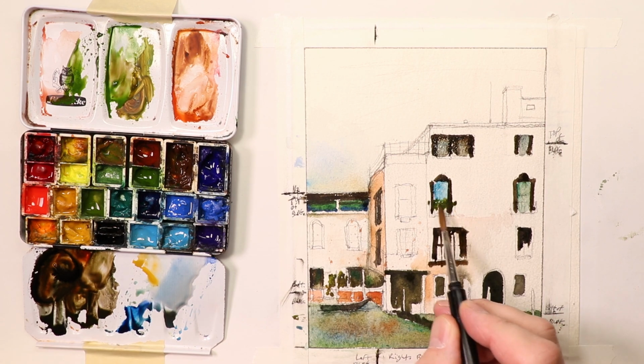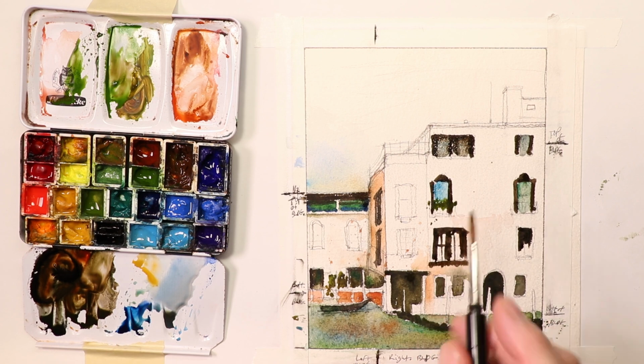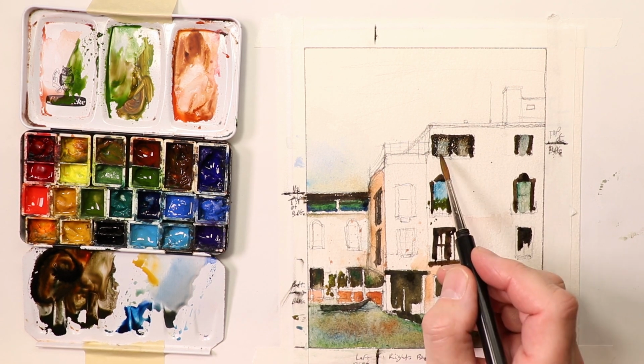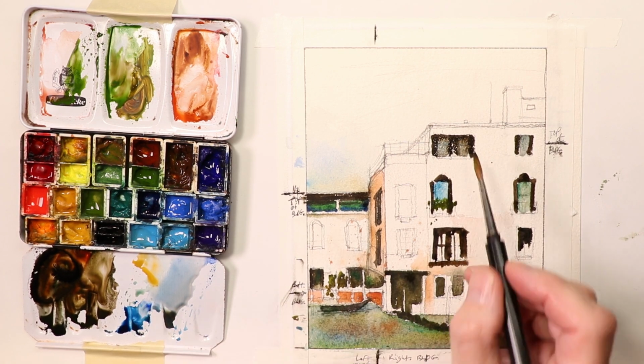There's some plantings and stuff. I'll splash a little bit. We'll go over these areas where the wrought iron fence is.